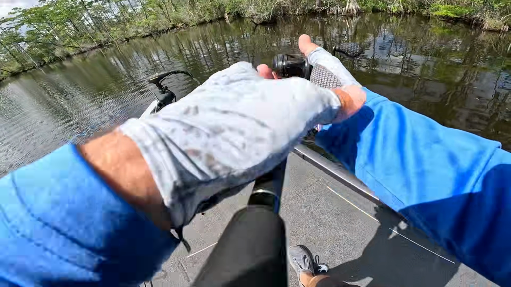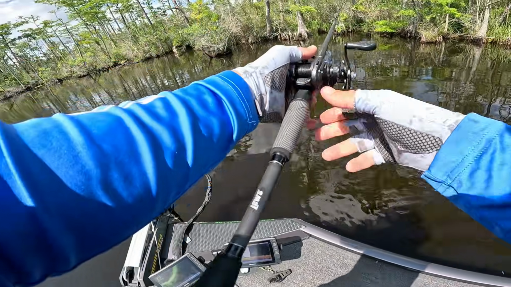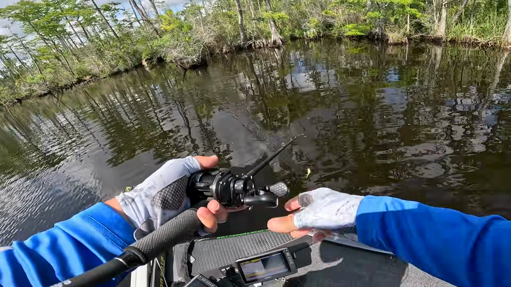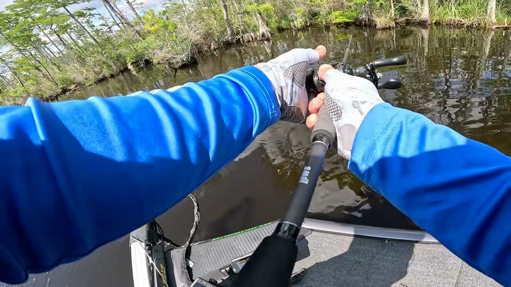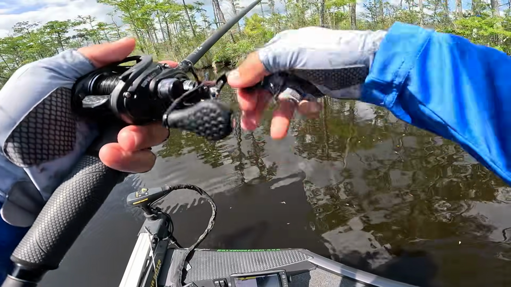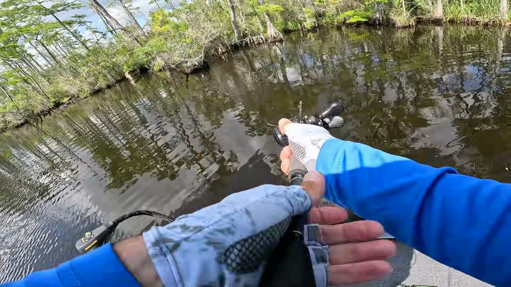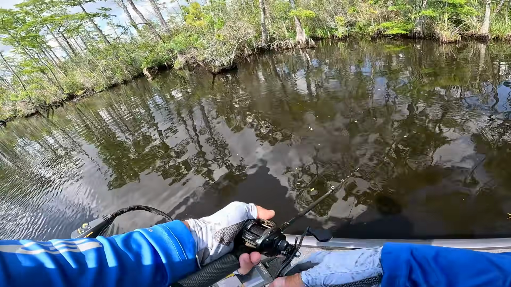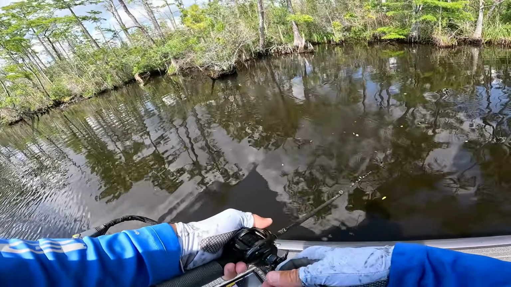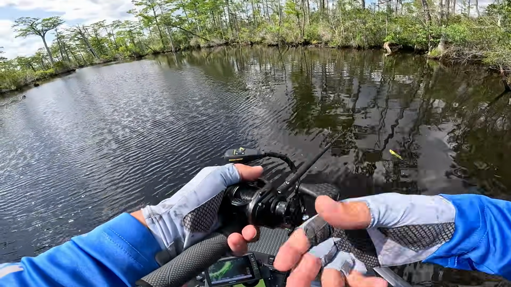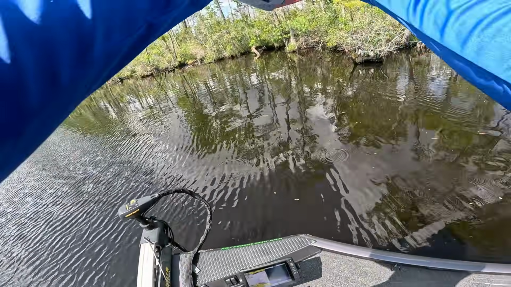and we're gonna keep working our way in here just a little bit. Because I'm gonna tell you, if this little area from here up is just stacked up with fish, then it's definitely somewhere I want to come to. Man, that was a good bite.